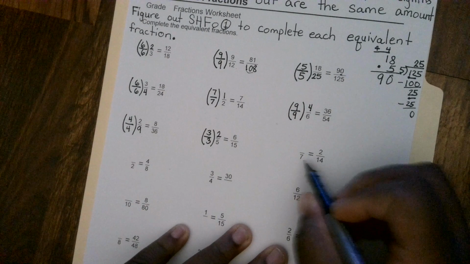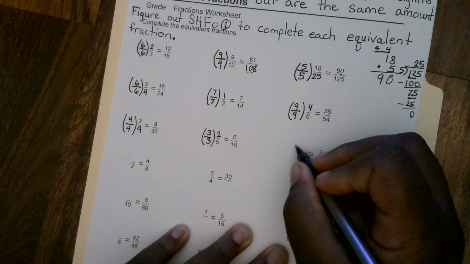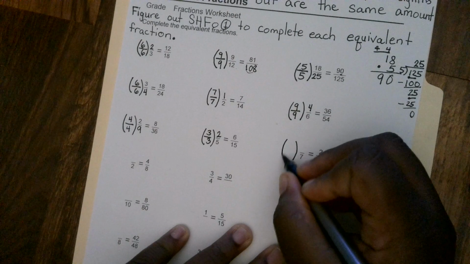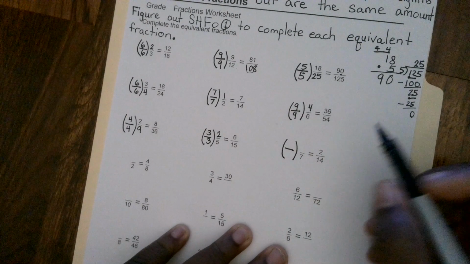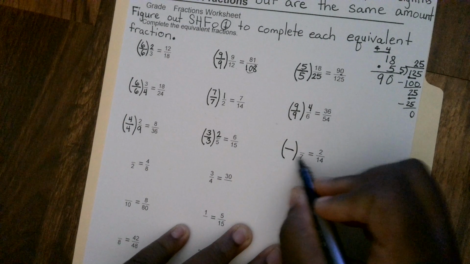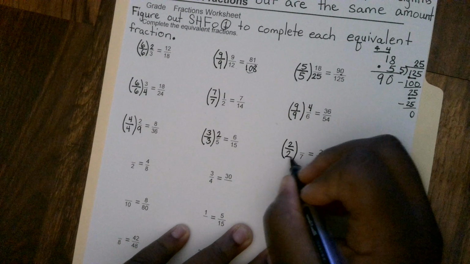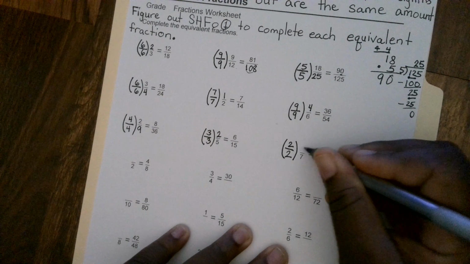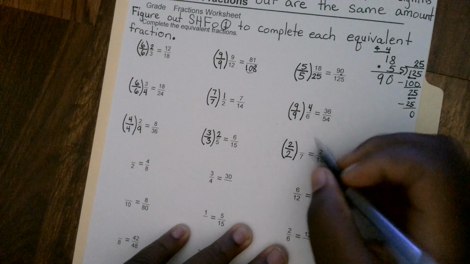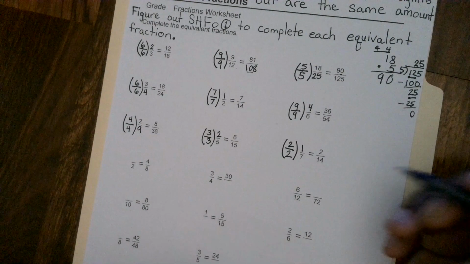How many sevenths are equivalent to 2/14ths? Well, I'm going to figure out SHFU first. What times sevenths will give me 14ths? Halves. 2 halves here. So 2 times what gives me 2? 2 times 1 equals 2.